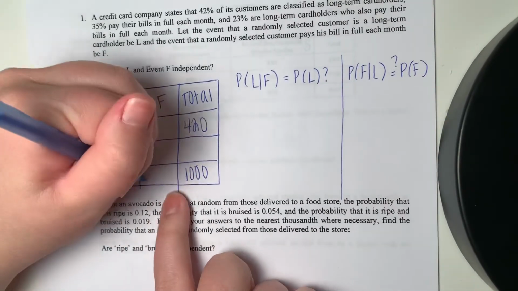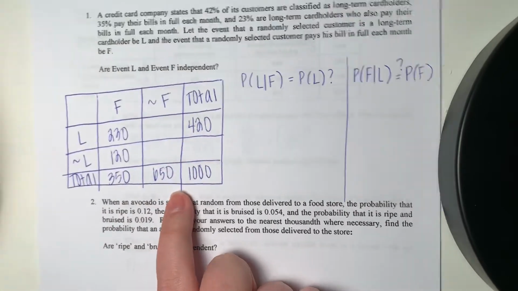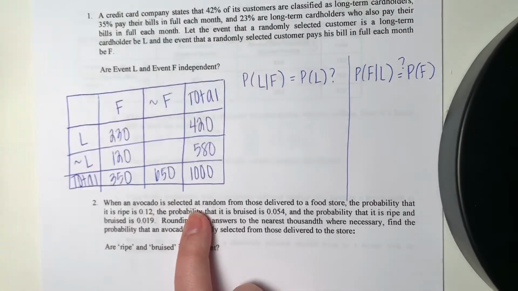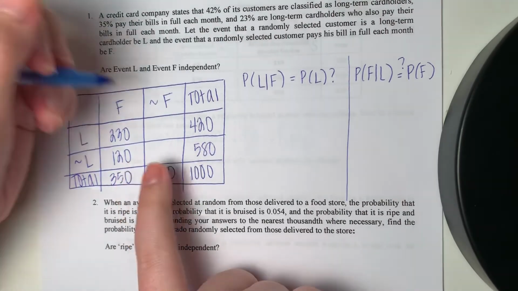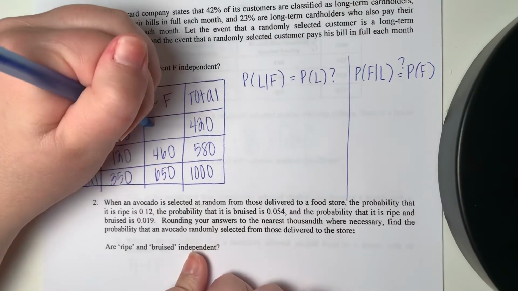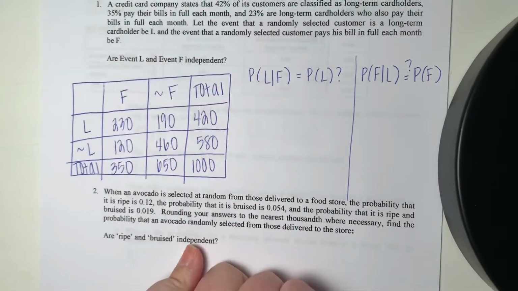1,000 minus 350, this is going to be 650. 1,000 minus 420, this is going to be 580. 580 minus 120, this is going to be 460, and 420 minus 230, this is going to be 190.